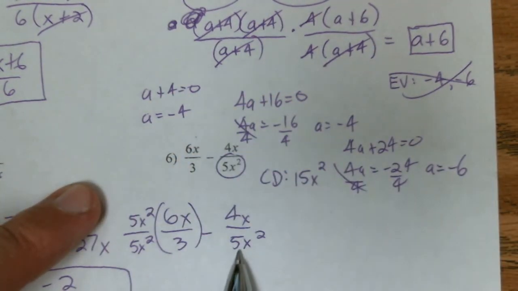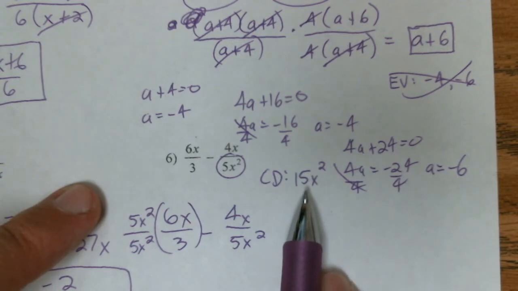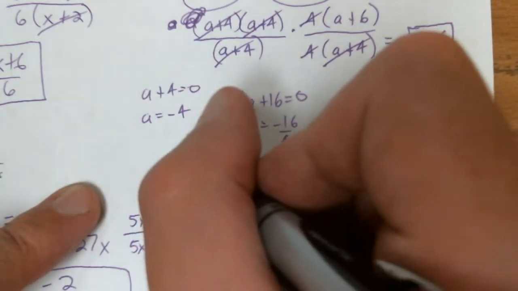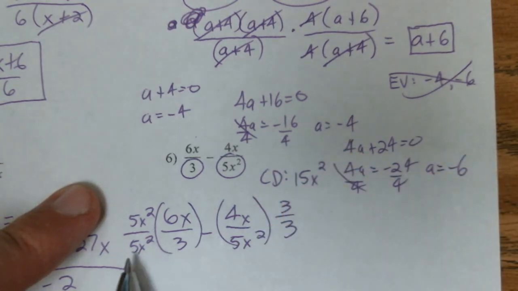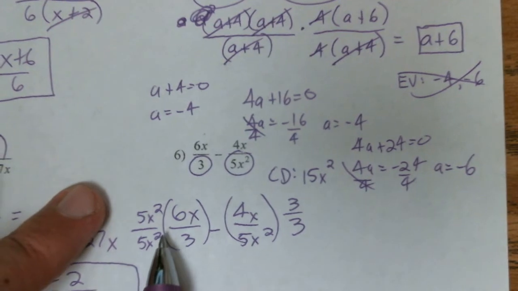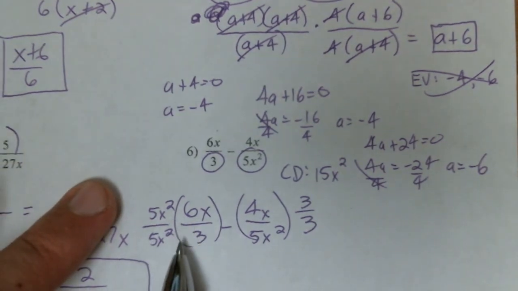Okay, what do I have to multiply this guy by to get 15x squared? I have to multiply it by that missing piece. This guy needs the 3 over 3. This guy needs the 5x squared over 5x squared. Notice that 5x squared over 5x squared and 3 over 3 is just 1. So I'm multiplying by a big fat 1. I haven't really done anything. Okay, but now that allows me to get a common denominator.